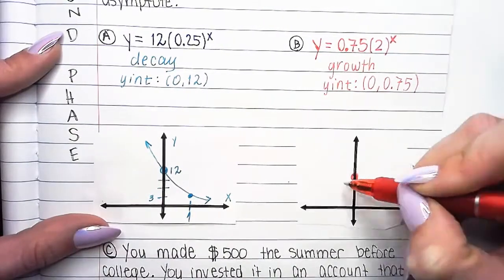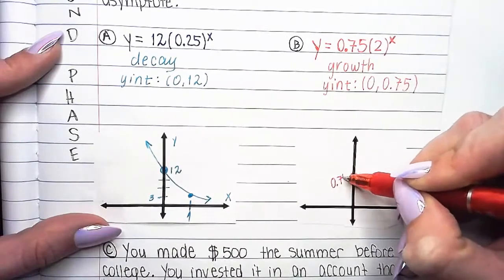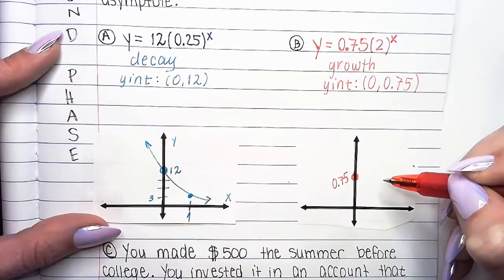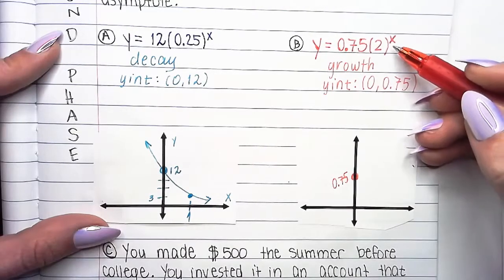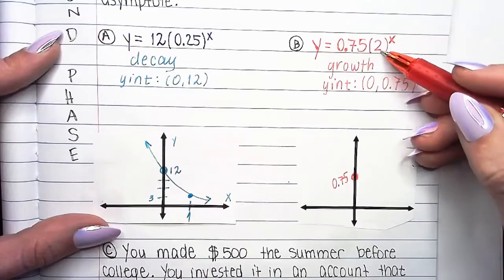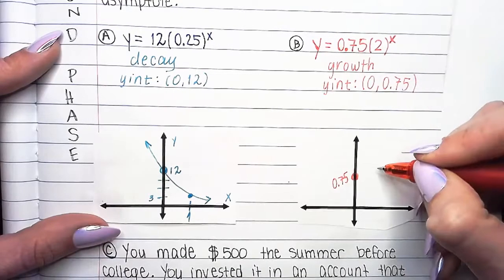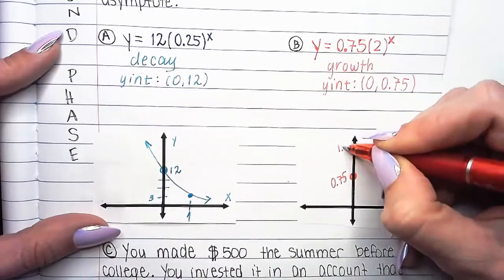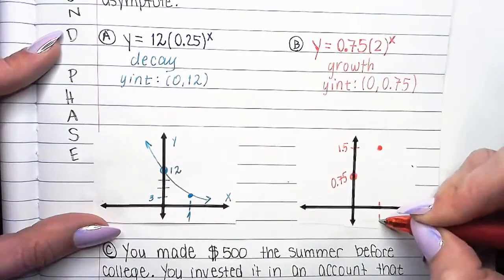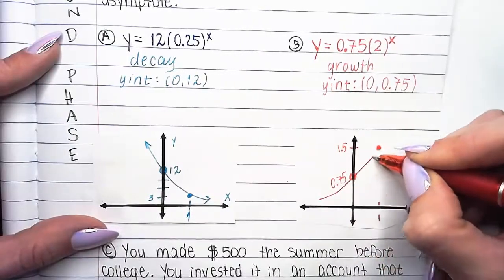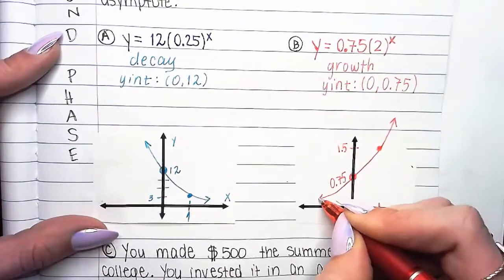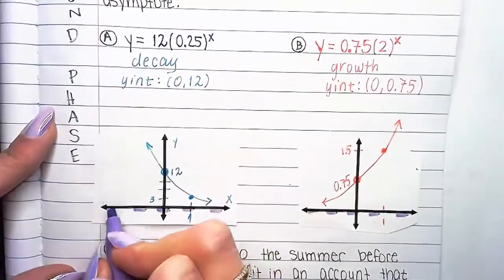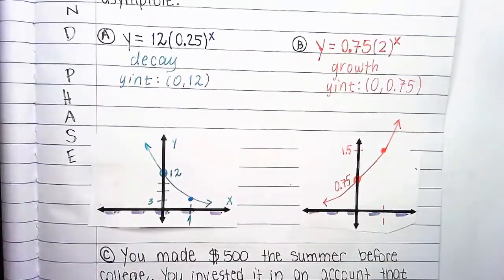Now I'm going to draw the graph. Again, we're not going to use anything to scale right now because we're just sketching. If I fill in 1, 2 to the first power is 2, times 0.75 is 1.5. If you cross your x-axis, that's not good because we have an asymptote there.